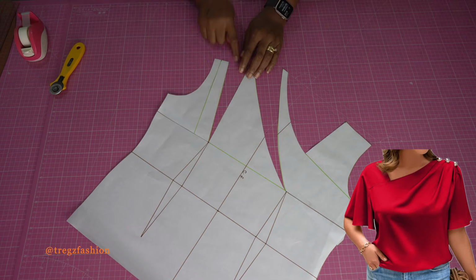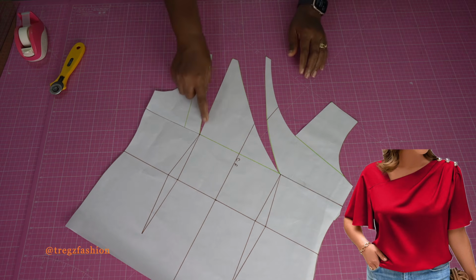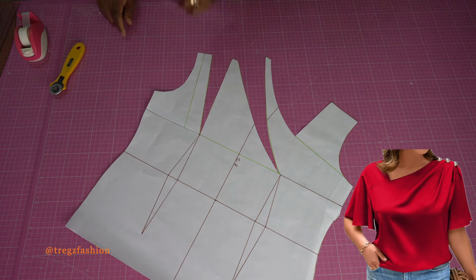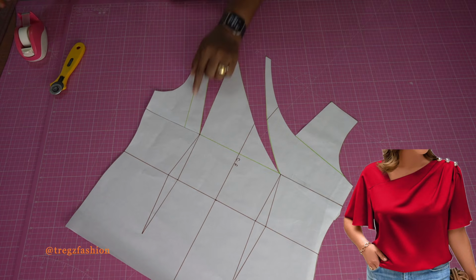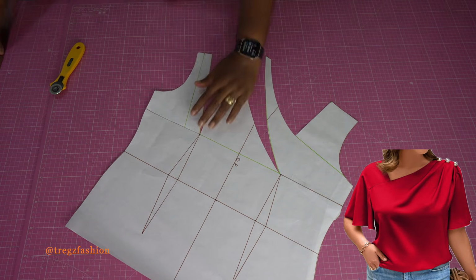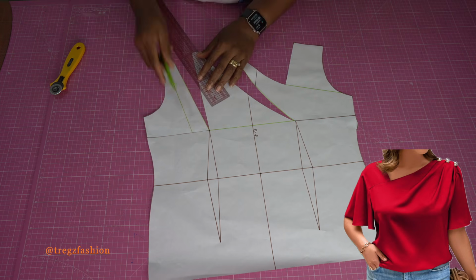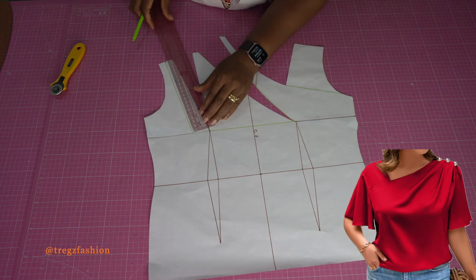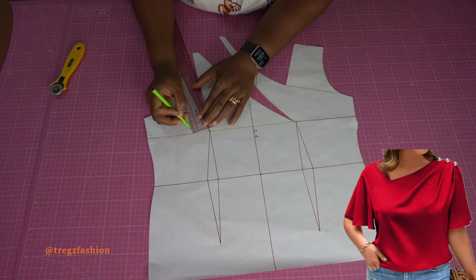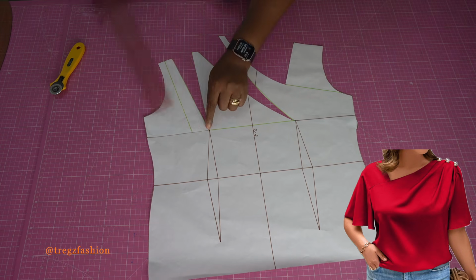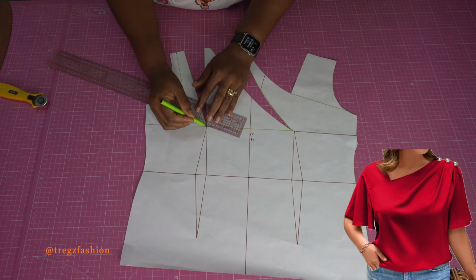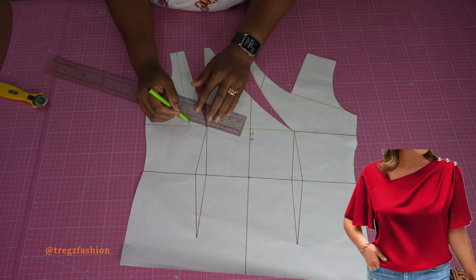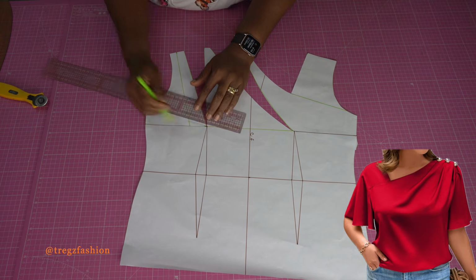Okay, now you see that we have another pleat that we can create here. Now for the last pleat, so that we can have an opening here, from this dart leg, this place here, I hope you can see it well, you're going to measure upwards about 1 cm like so, and then connect it nicely to this dart tip in a slant like so.